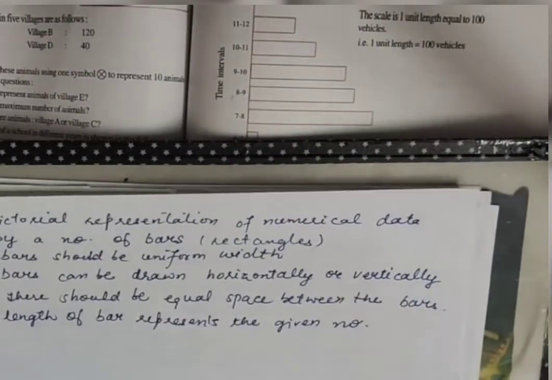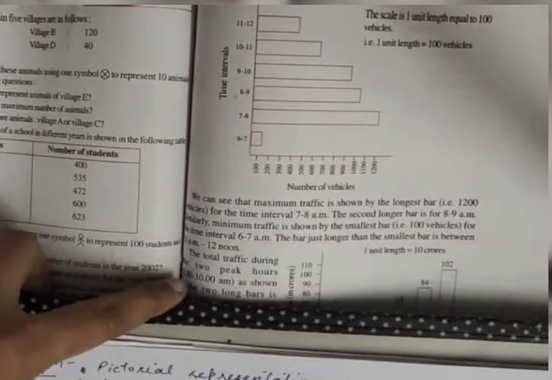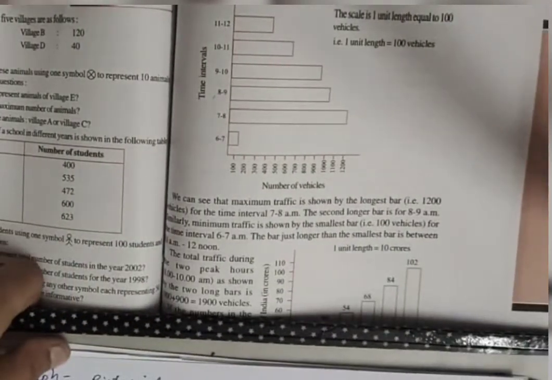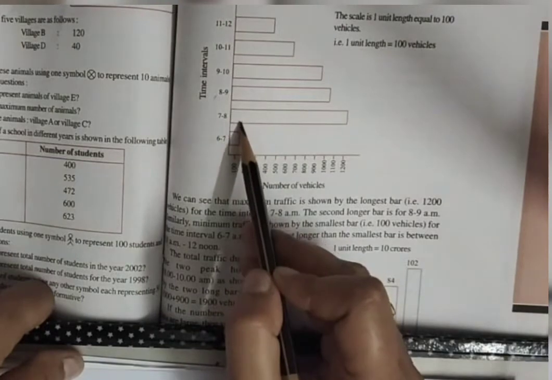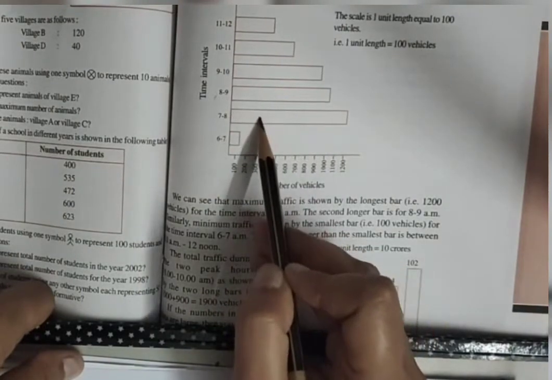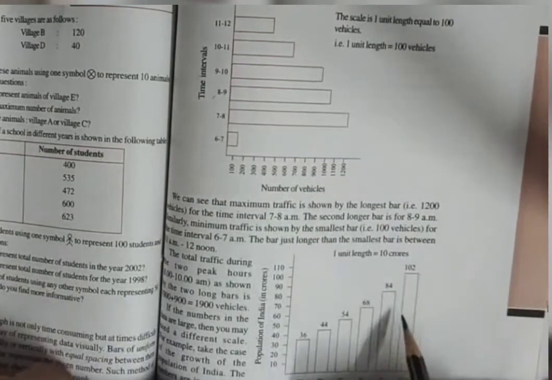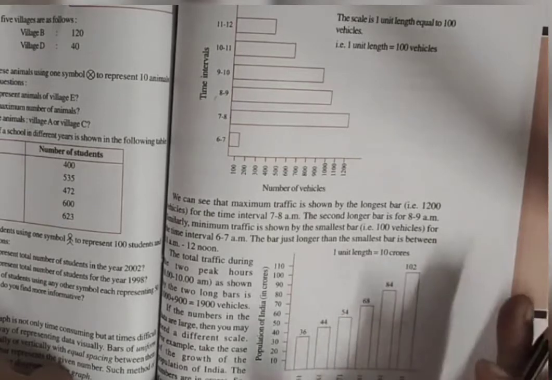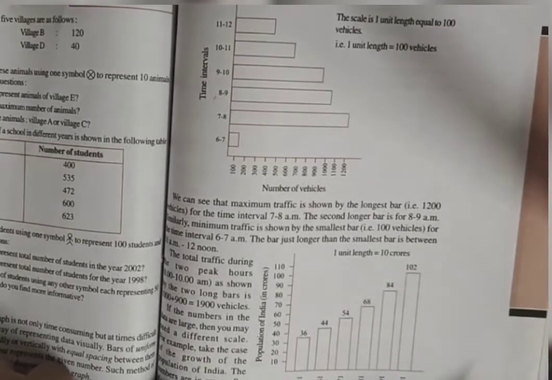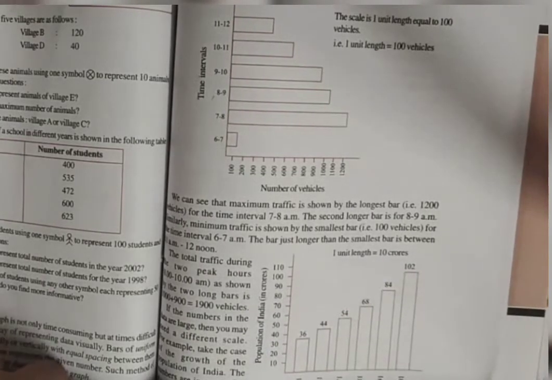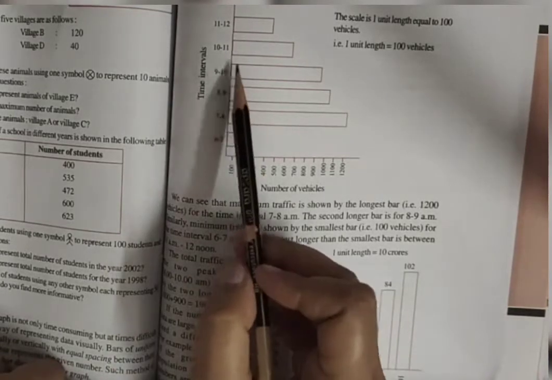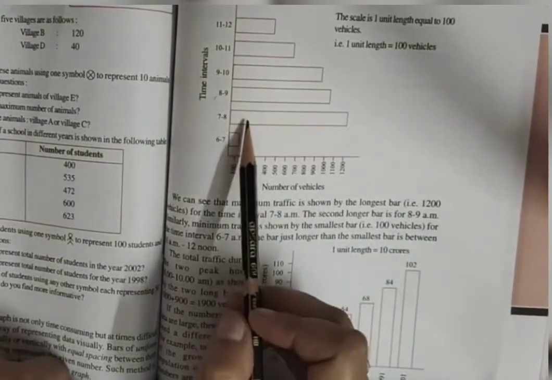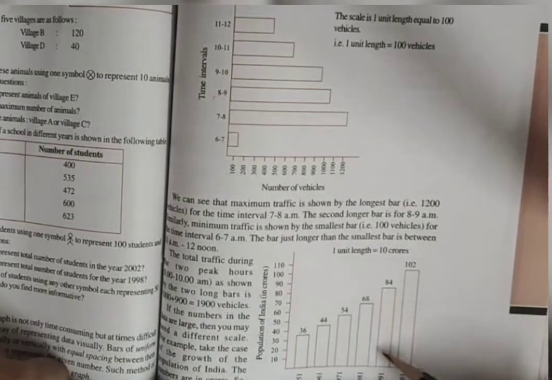Now the next thing we need to remember is that bars should be of uniform width. This is the width. Every bar should have the same width, so we can say they should be of uniform width. Bars can be drawn horizontally or vertically. This bar we have drawn horizontally and this is vertical. So in both ways you can draw.